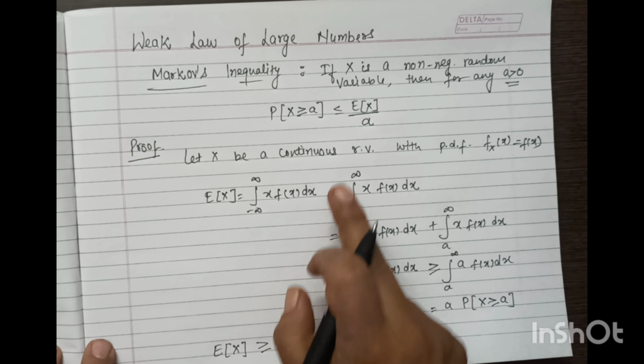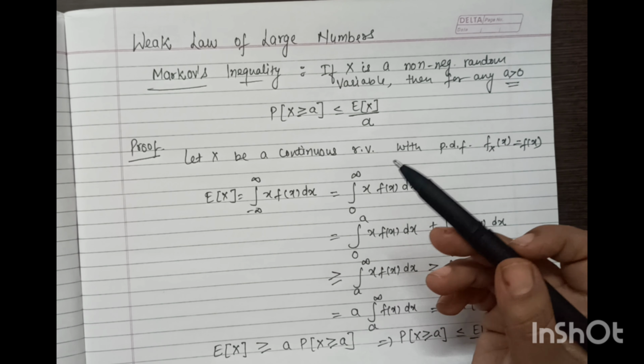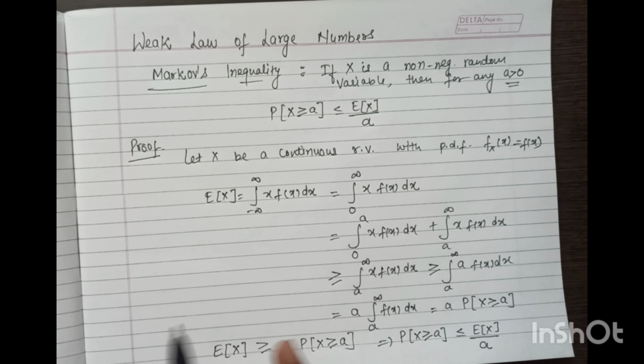We have a generalized form also, where in place of x we have a function, a function which is also based on a continuous random variable, and the function is also a non-negative function. So we'll be doing the same inequality with that generalized form. Generalized Markov's inequality.